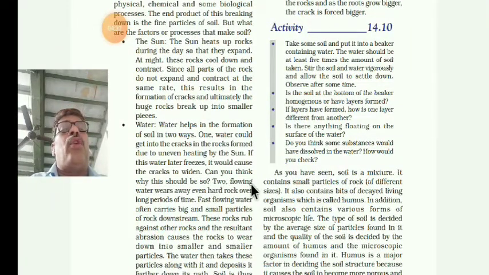The second aspect is that flowing water wears away even hard rock over long periods of time. You know that the flow of water carries big and small particles of rock downstream, in the direction in which the stream flows. The resultant abrasion causes the rocks to wear down into smaller particles. Abrasion means the substances are rubbed off due to friction.